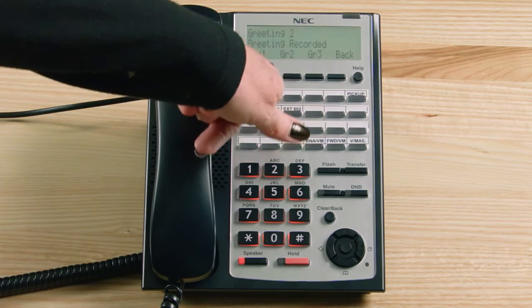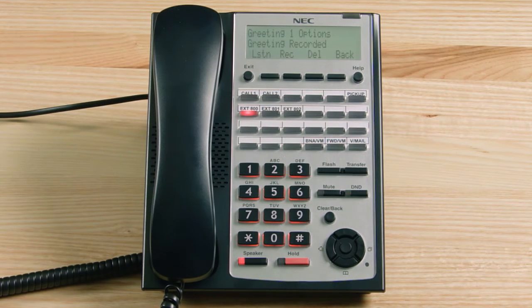Ready. So greeting 1. Greeting 1 has been recorded. To listen to the greeting, press 5. To record a new greeting, press 7. To delete the greeting, press 3. To exit this feature, press the # key.